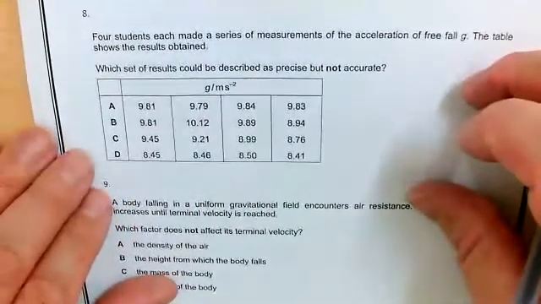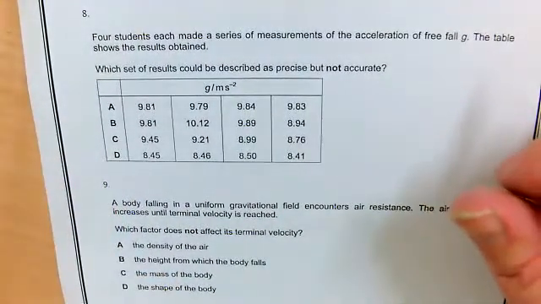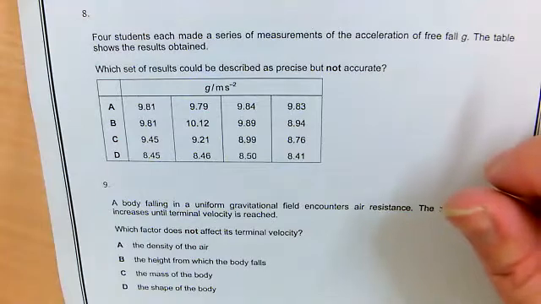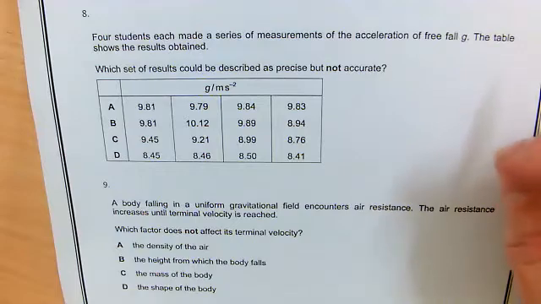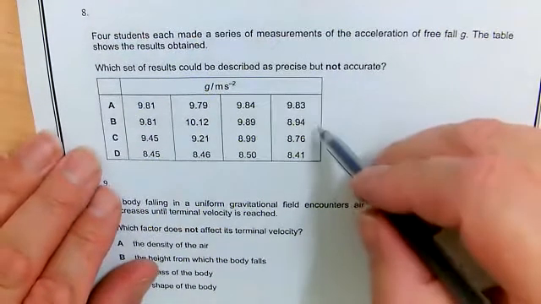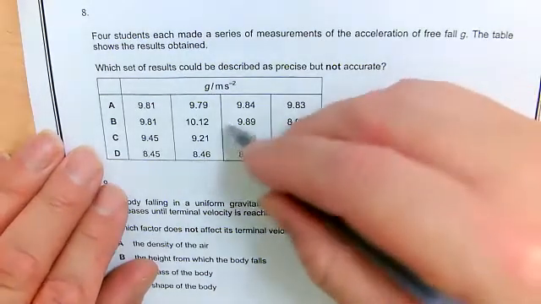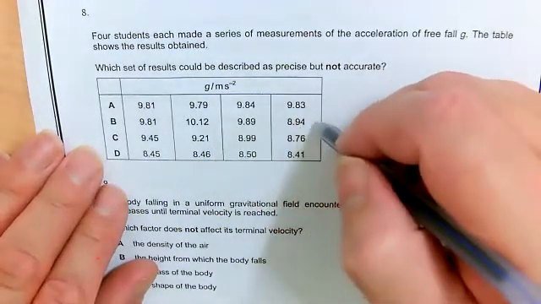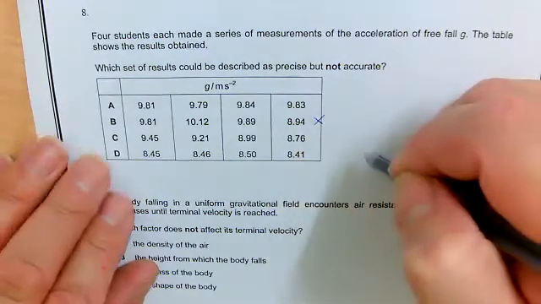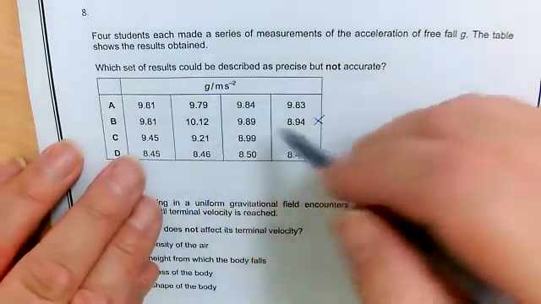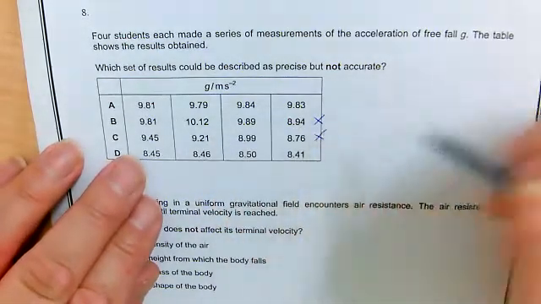This one really got some of you. 4 students made a series of measurements which could be described as precise but not accurate. Precise means they're close together. So we're looking at values which are reasonably close together. So here, this is not necessarily precise because there's quite a range of values. And again, here, a massive range of values, definitely not going to help.